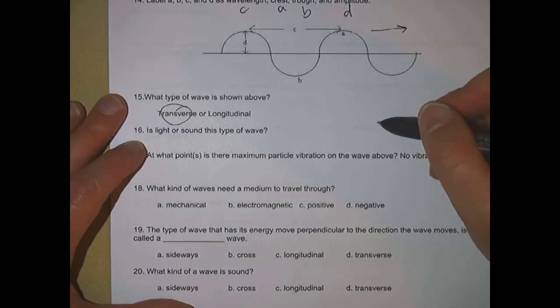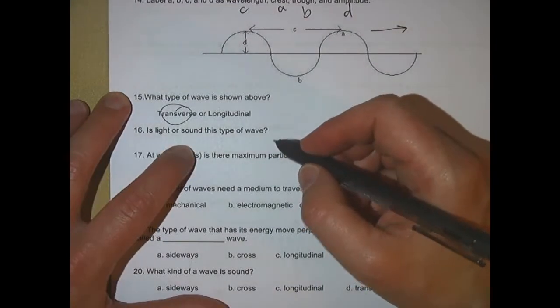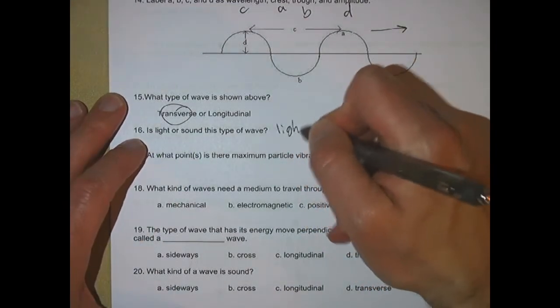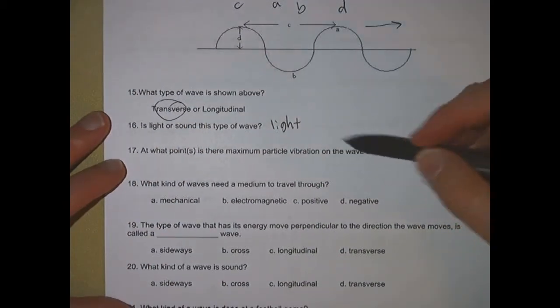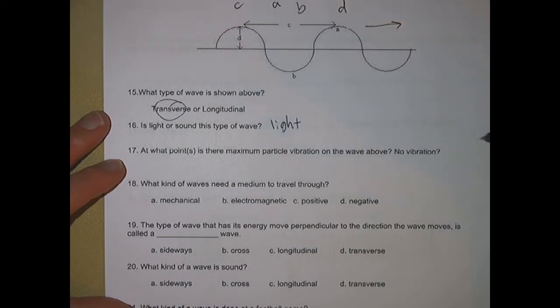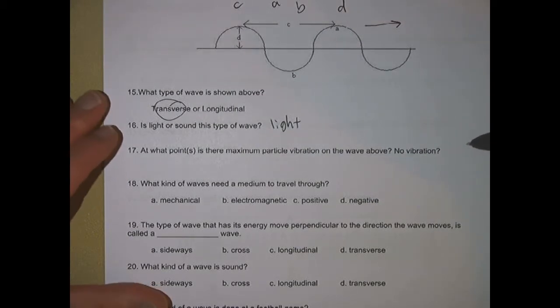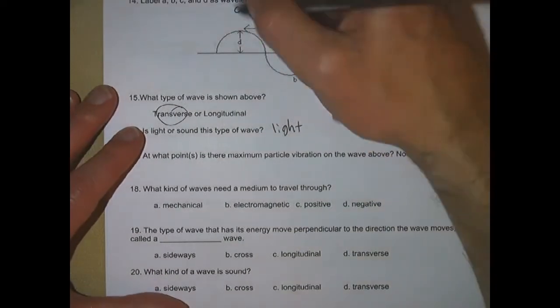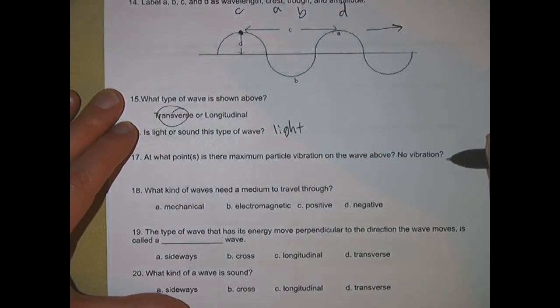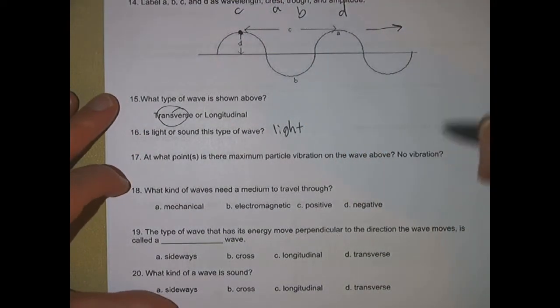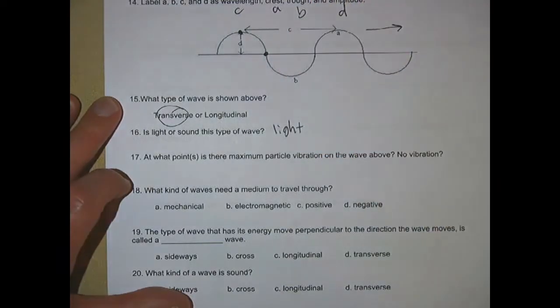Is light or sound this type of wave? Okay, so that'd be light. Sound is a longitudinal wave. At what points is the maximum particle vibration on the wave above? The point where it's maximum particle vibration is the top part, the amplitude there. And when there's no vibration, that would be here at the midline.